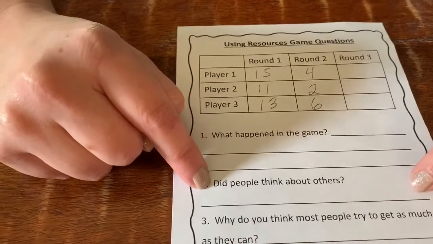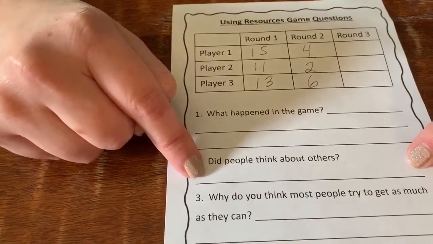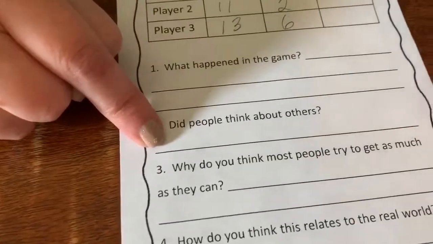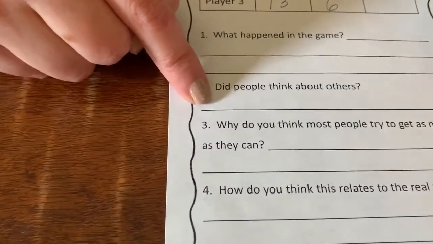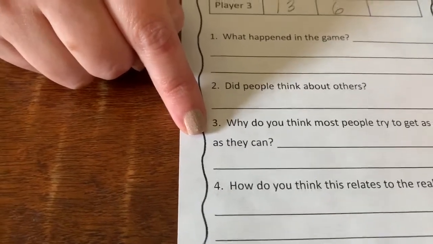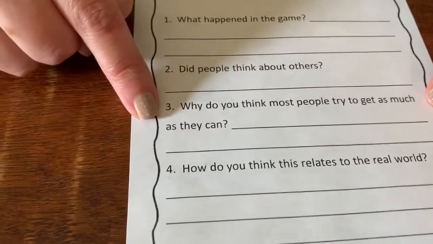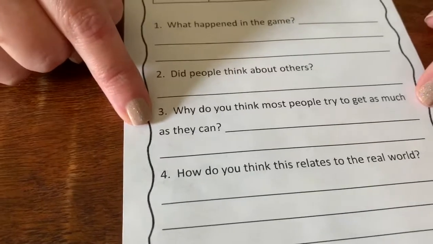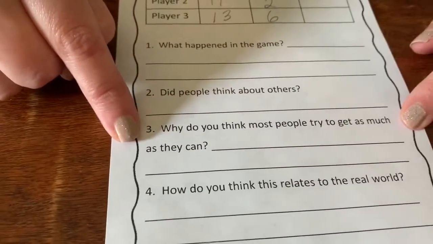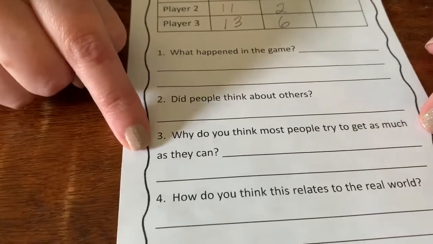Did people think about others? I would say no. I think the goal was for them to personally get as much as they could during that time. Why do you think most people try to get as much as they can? I think they're thinking about themselves, and so they're trying to get as much as they can for their own reward.